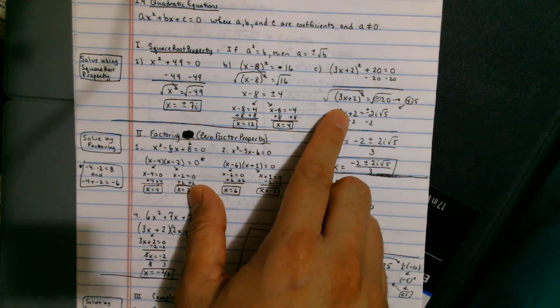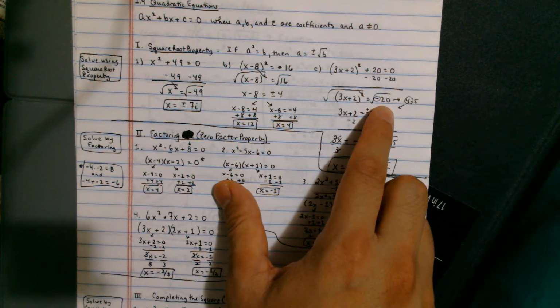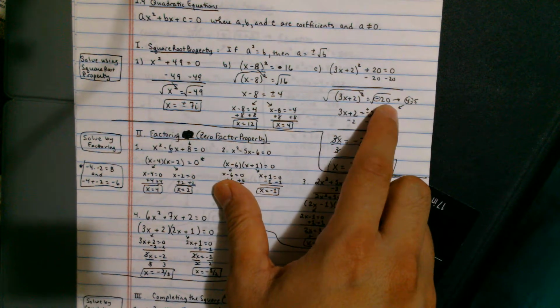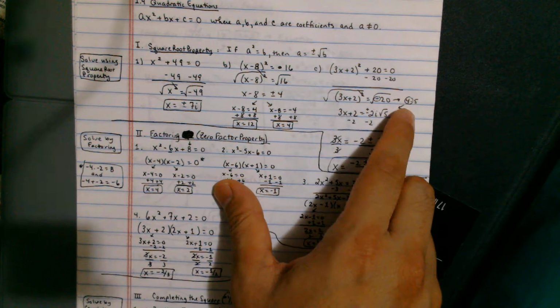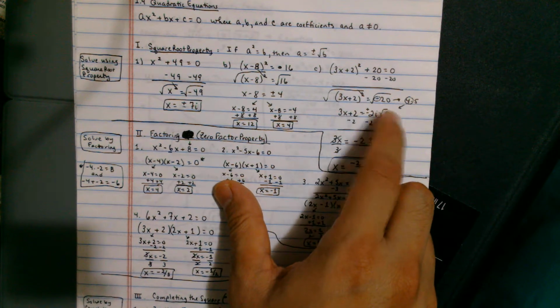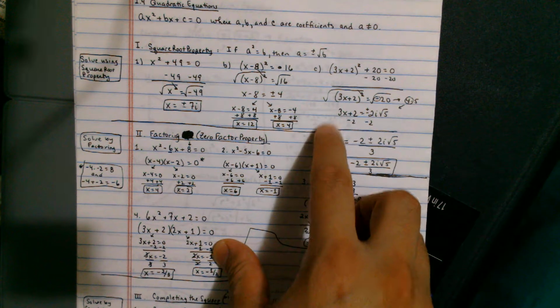In this one, I subtract 20 from both sides. I take the square root of both sides to cancel with the power of 2. Now the negative becomes i. 20 is not perfect, so it becomes 4 times 5. The square root of 4 is 2, so 2i square root of 5. Then I move the 2 over by subtraction. Then I divide both sides by 3.